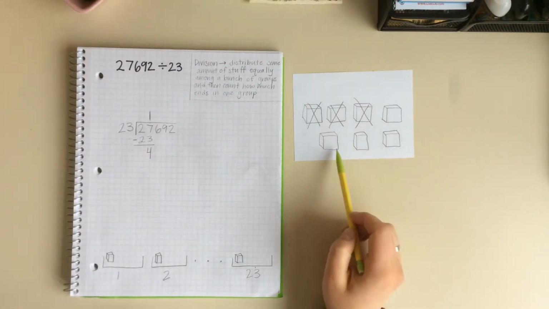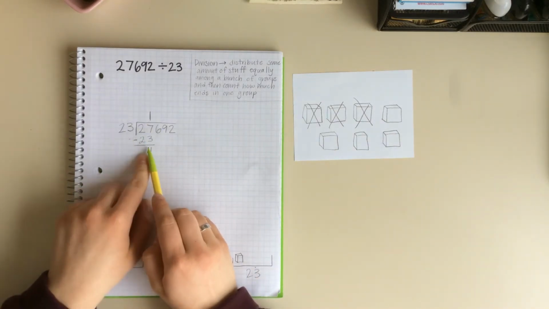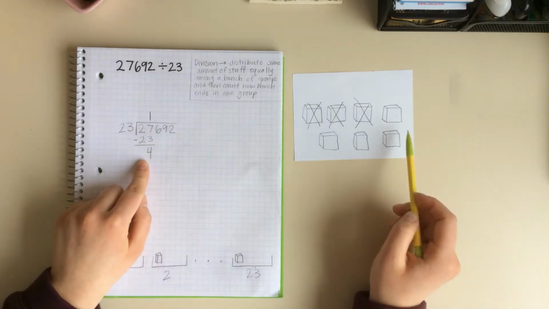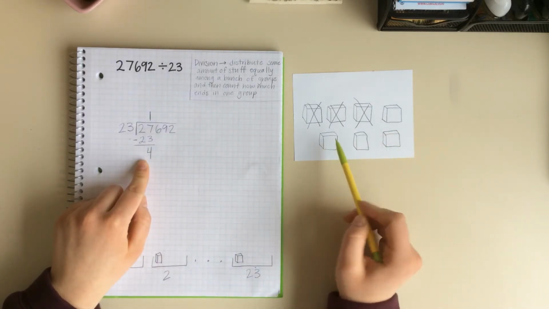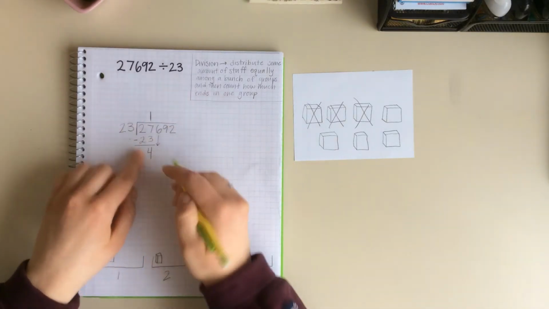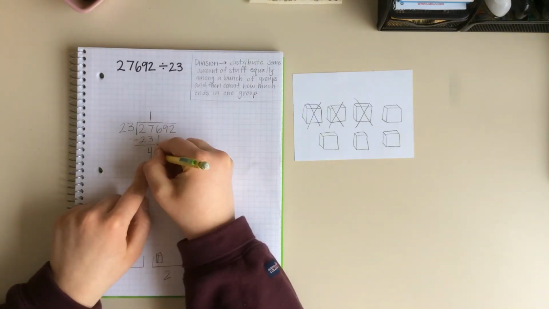And we have 4 supercubes left, just as we did 1 times 23, and we did 27 minus 23 equals 4, just as we had the 4 left over here. And now what we do is we bring down the number that's next over. We're going to bring it down to put it next to this 4. So now we have 46.